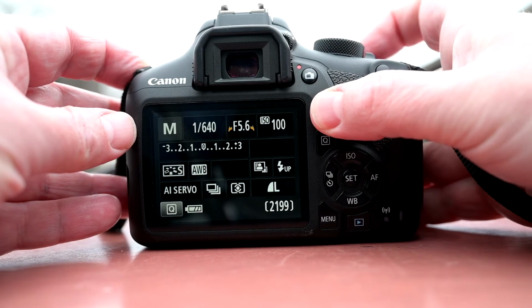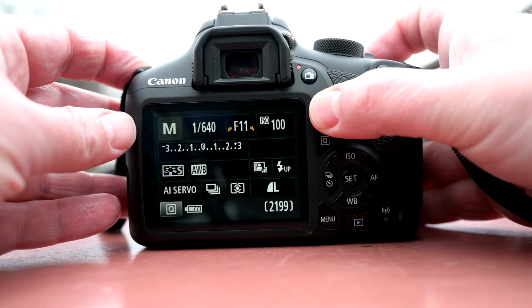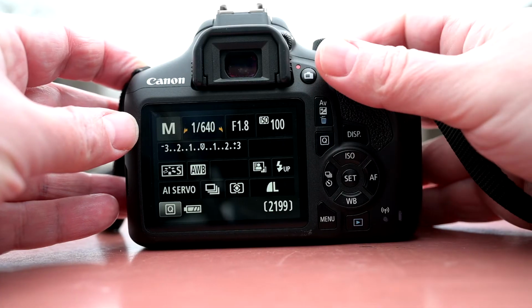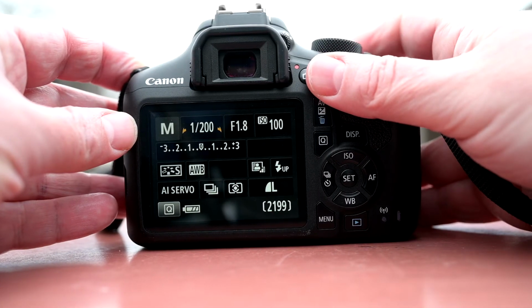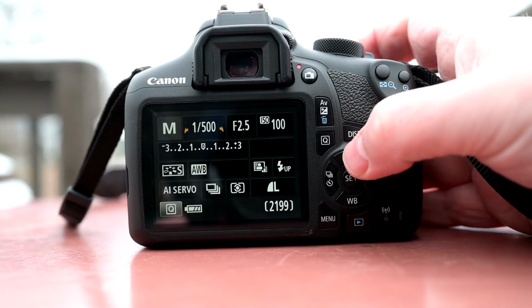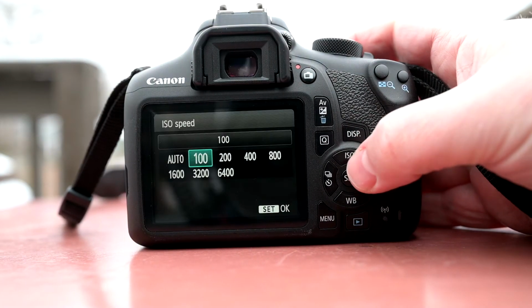And now I'm making my aperture smaller by increasing the number. I'm making the aperture bigger by decreasing the number. By itself, I'm just adjusting the shutter speed. With the AV button, I adjust the aperture. If I want to adjust my ISO, I hit the ISO button.